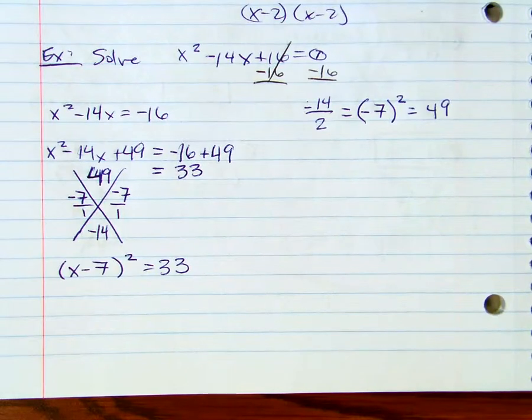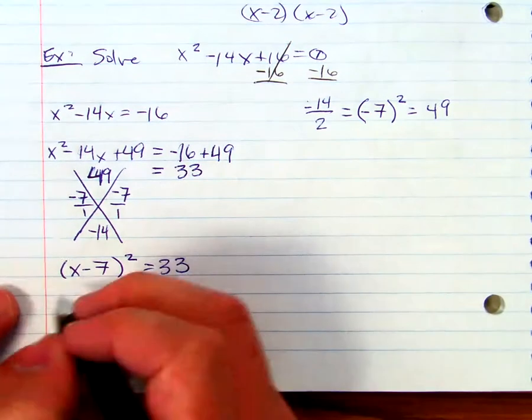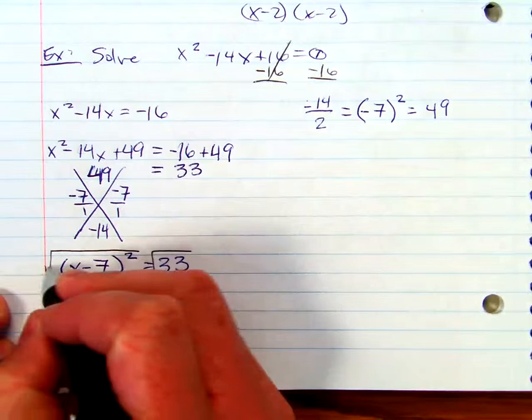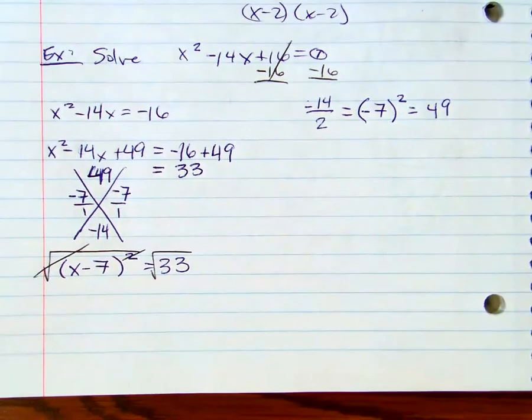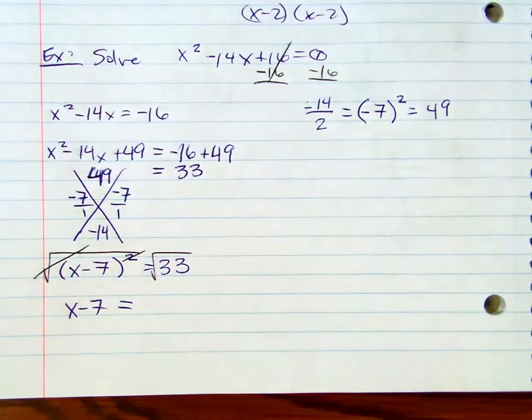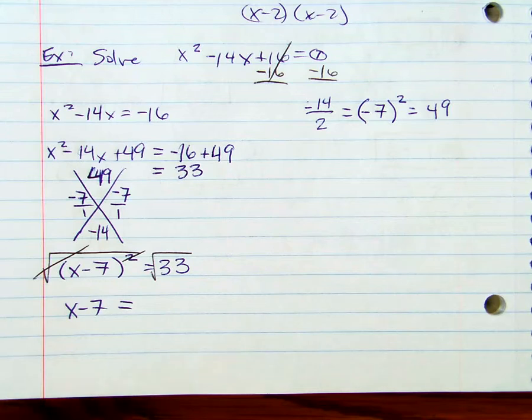So here's the part where we take the square root because we're ready to start solving things. We did all this work to set this up. Let's start actually solving it. We'll do square root to cancel the exponent. Square root cancels squared. So I have x minus 7 equals. Here's where things get real weird. 33 does not have a whole number square root. We know that it's somewhere between 5 and 6 because the square root of 25 is 5 and 36 is 6. So it's somewhere between 5 and 6, but we don't want to just round it off.